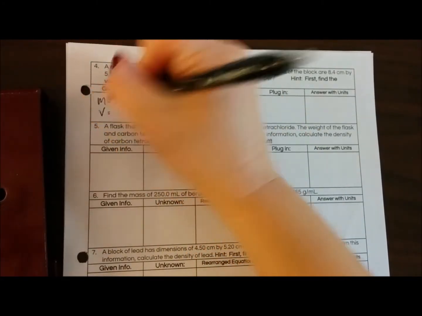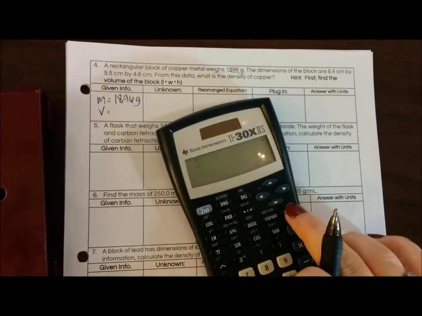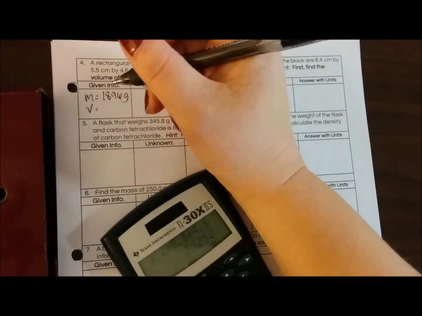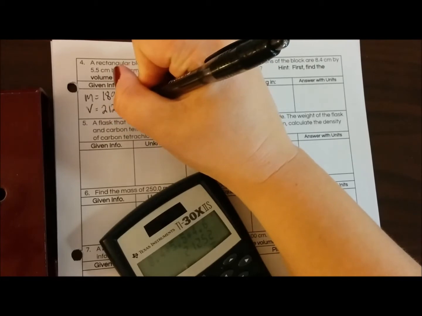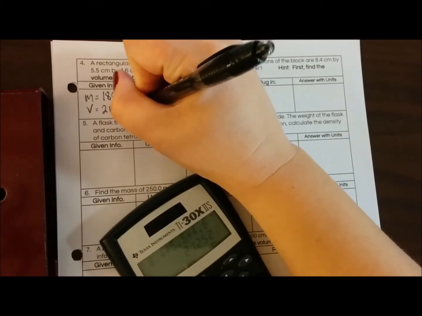So I'm going to do that on my calculator here. So my volume is 212.52 centimeters cubed.